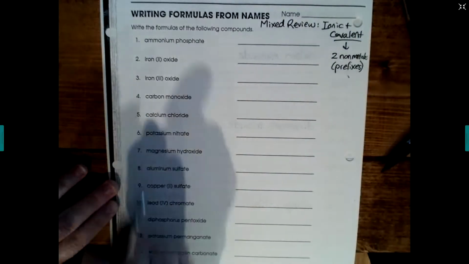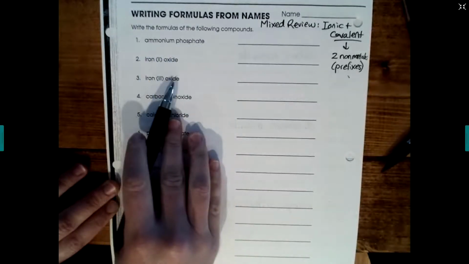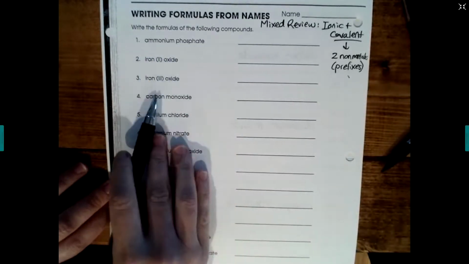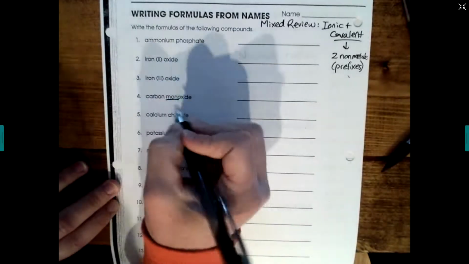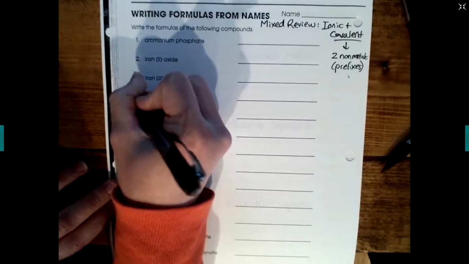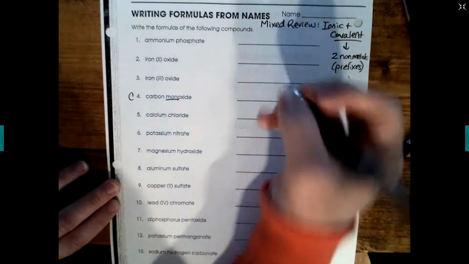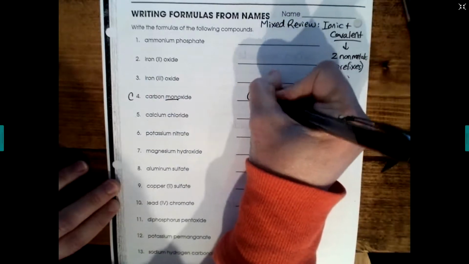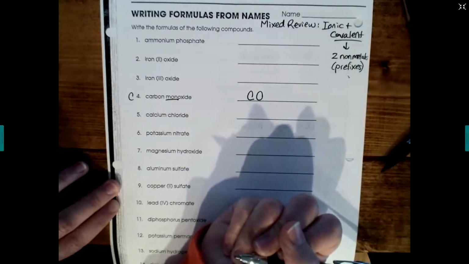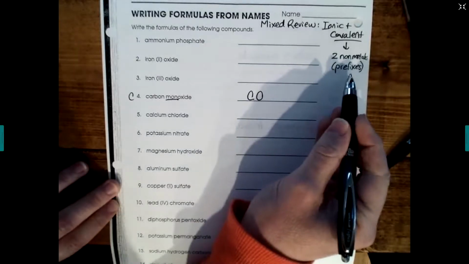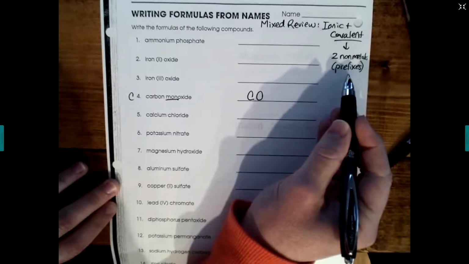So if you look through ammonium phosphate, iron 2 oxide, iron 3 oxide, none of those have prefixes, but when you get to number 4, we see a prefix. So this means it's a molecule. I'm going to write C for covalent, and all I do is follow the prefixes, carbon monoxide. So you'll do that for all of the ones that have prefixes. For the rest of them, you're going to use the same procedures we used for ionic.